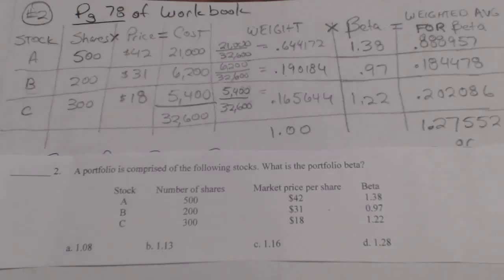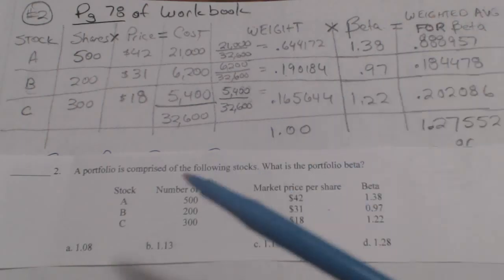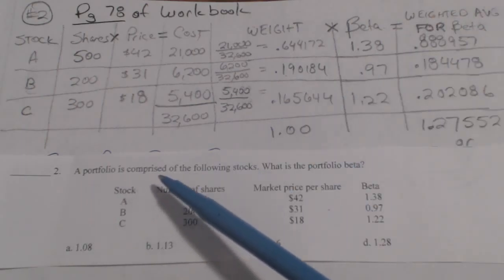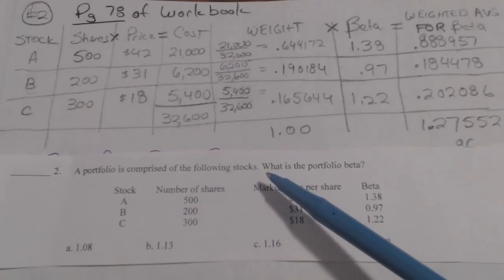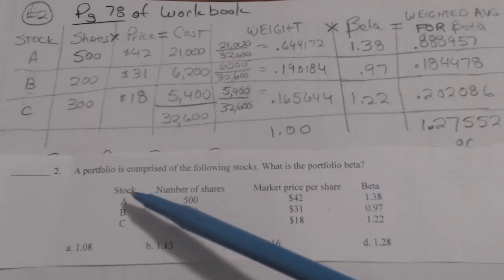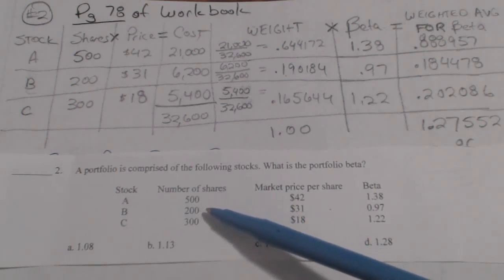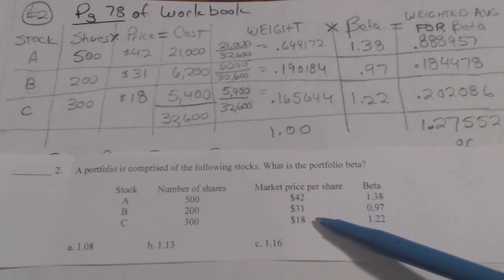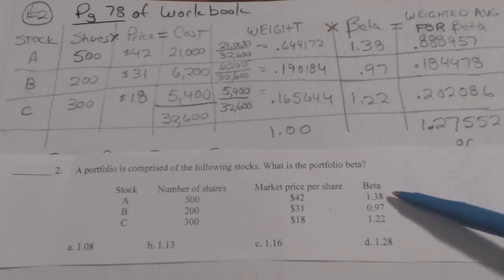Okay, this is Business 342, the practice final set 3, problem number 2. A portfolio is comprised of the following stocks. What is the portfolio beta? So they show the stocks, they show the number of shares, they show the market price per share, and the beta.